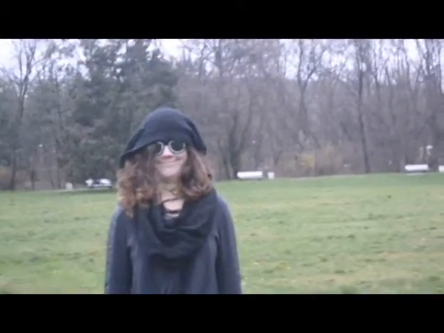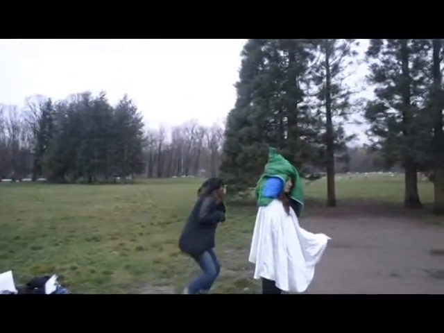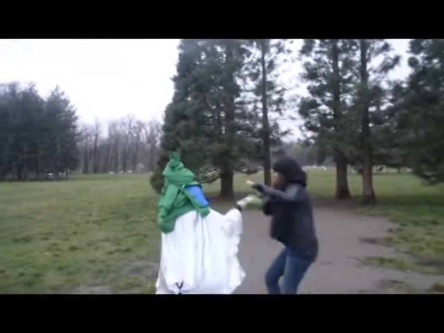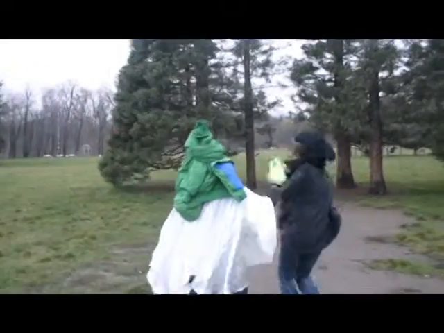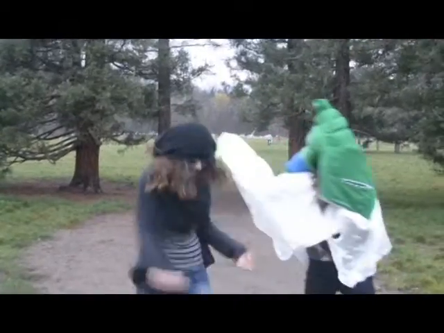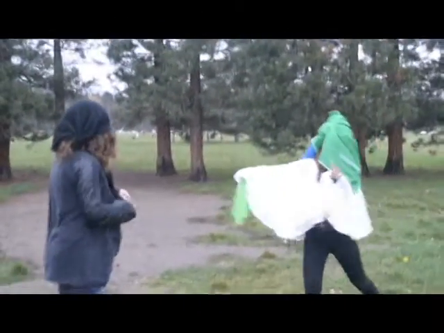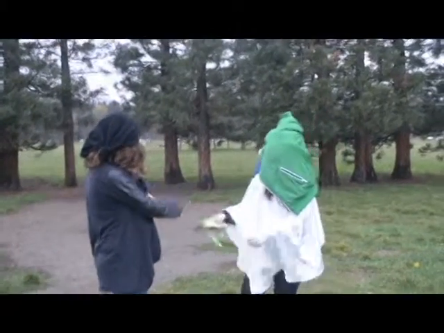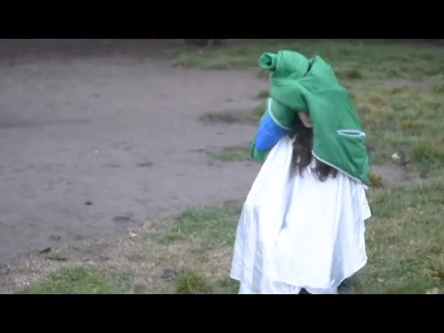This is a lysosome. This is a bacteria. This is a damaged lysosome. This again is a bacteria.